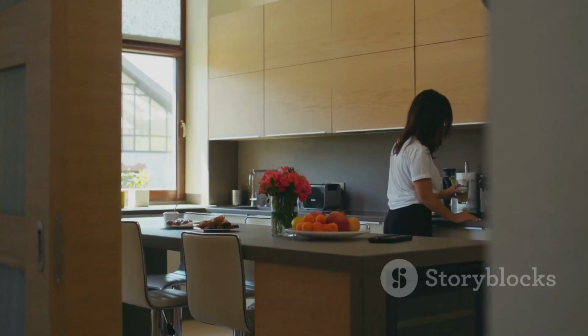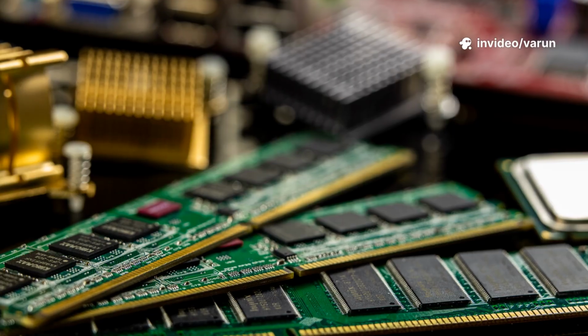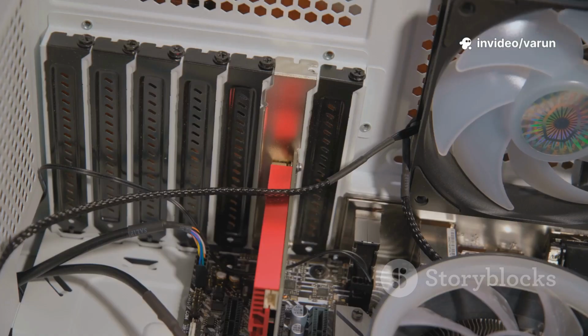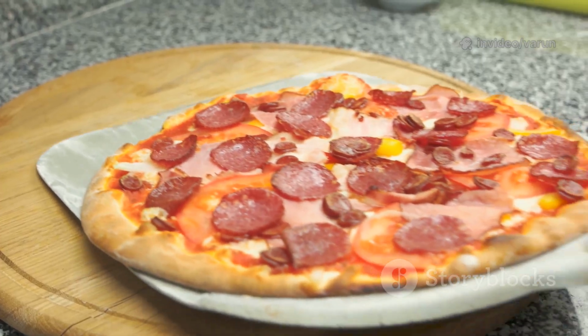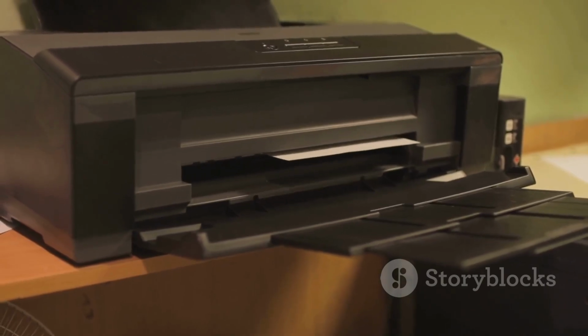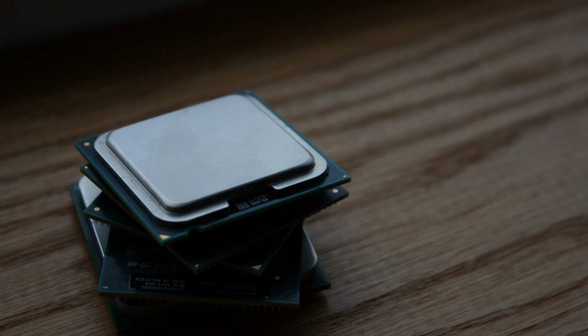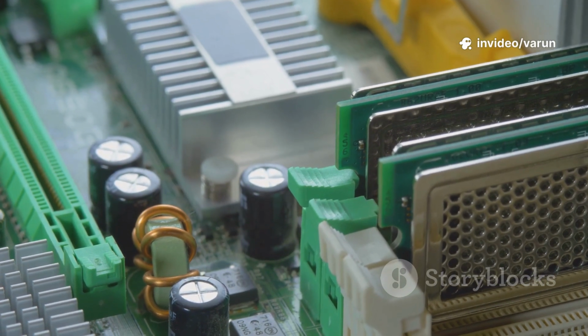Memory is the chef's countertop where the CPU keeps data and programs it's working on. This is called RAM. The bigger the memory, the more tasks the CPU can handle at once. Output is the finished pizza. Your monitor, speakers, and printer show you the results. These four parts, input, CPU, memory, and output, work in a cycle to make your computer function.